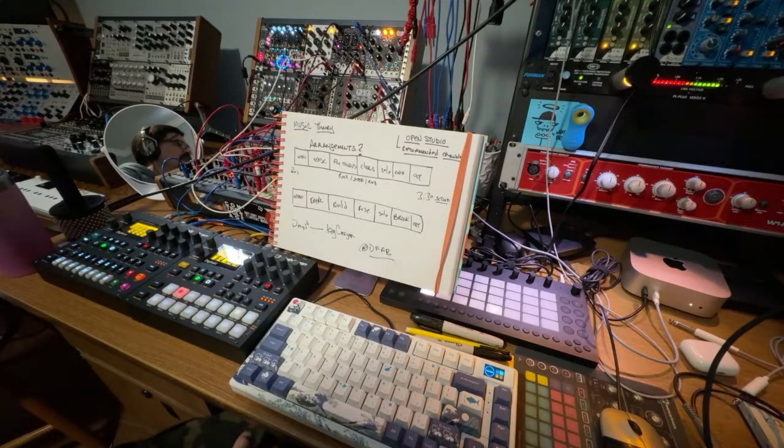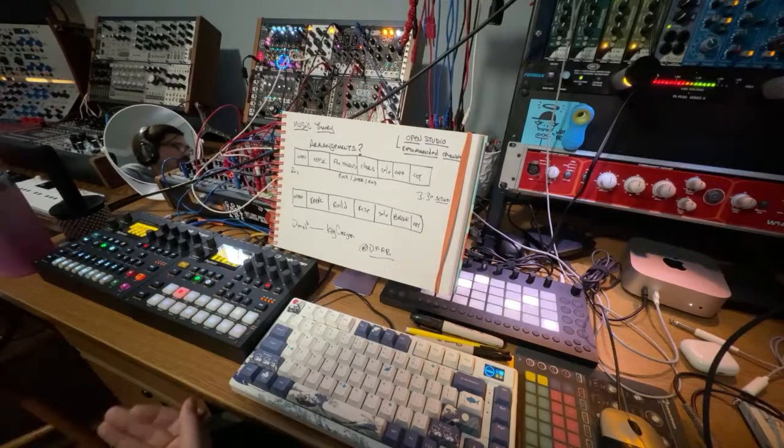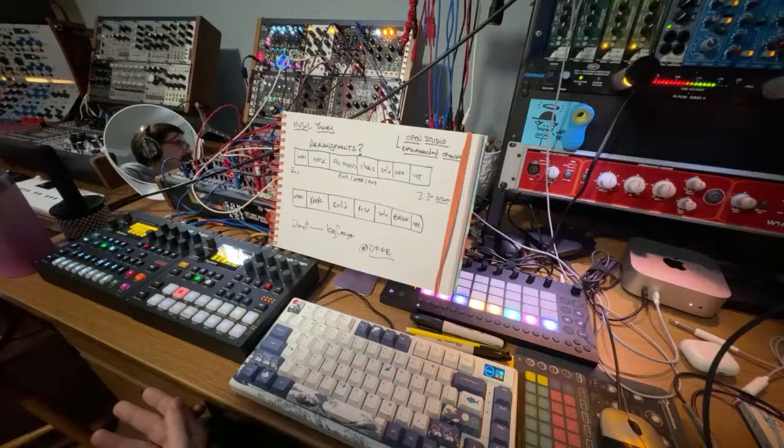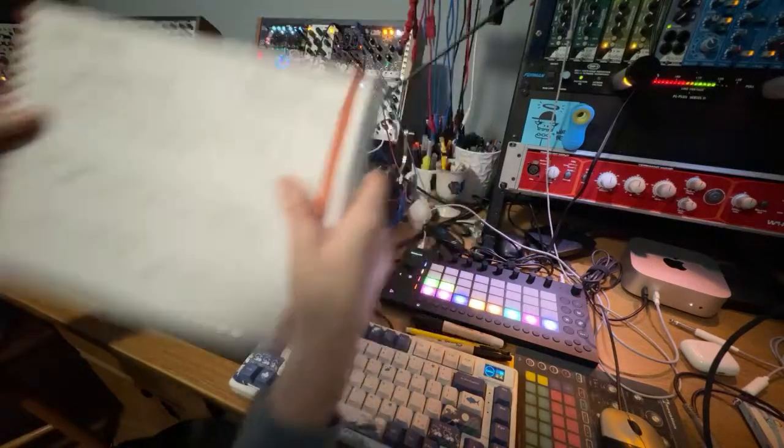Okay, so when we think about this and we write music, we have to get in the mindset that we're actually going to write different parts, okay? And the different parts have to be made.